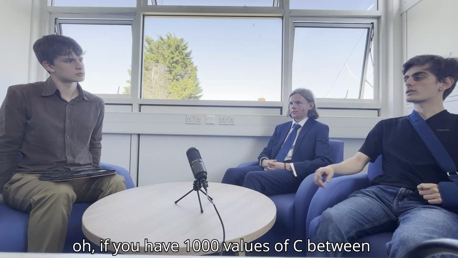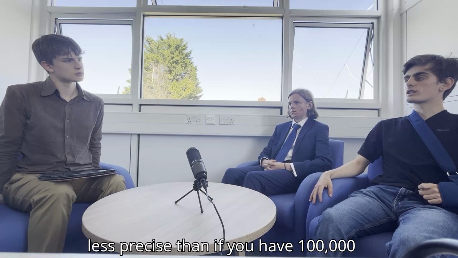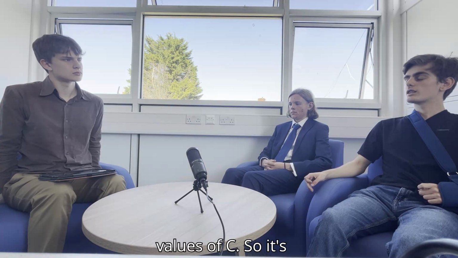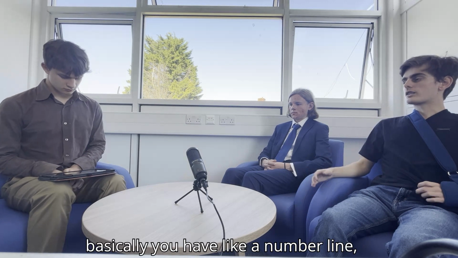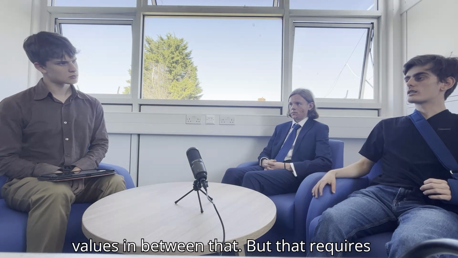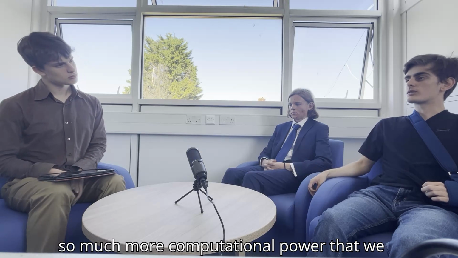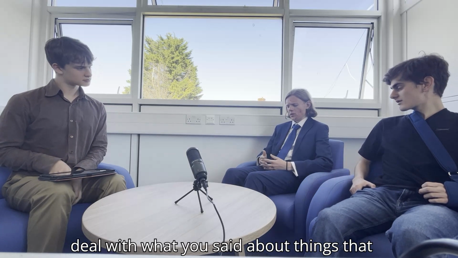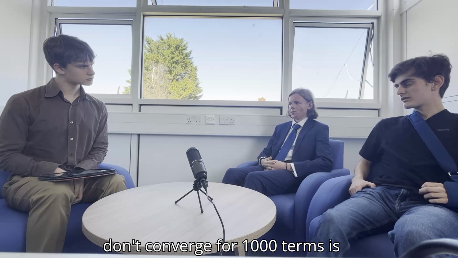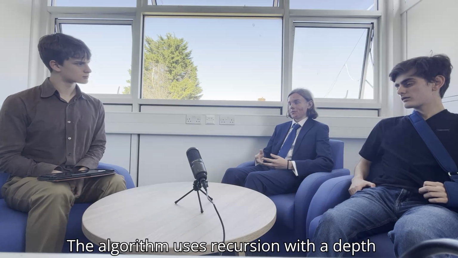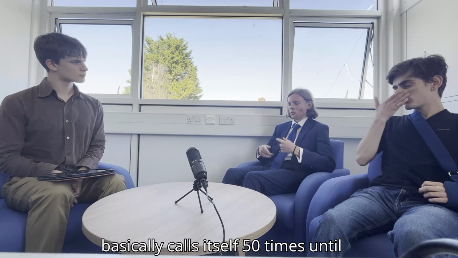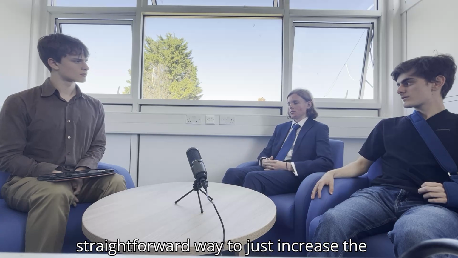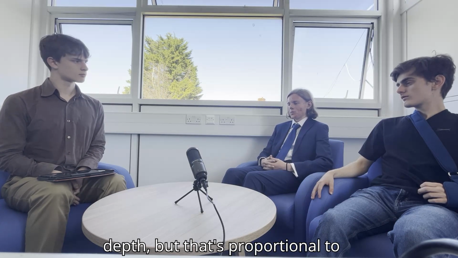If you have 1,000 values of C between 0 and 1, that's going to be a lot less precise than if you have 100,000 values of C. So it's basically like a number line, and you can increase the amount of values in between. But that requires so much more computational power that we weren't able to do on our home computers. The straightforward answer to what you said about points that don't diverge for 1,000 terms is that the algorithm uses recursion with a depth of 50, which basically means it calls itself 50 times until it gets a final value. So the straightforward way to improve the results would be to increase the depth, but that's proportional to computational power, as Luke was saying. So that's the easiest thing to improve.